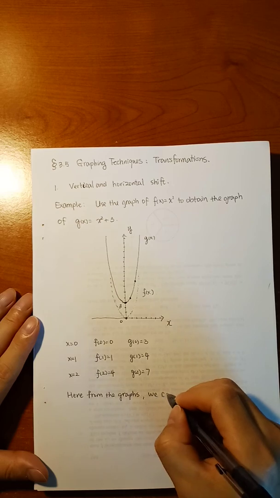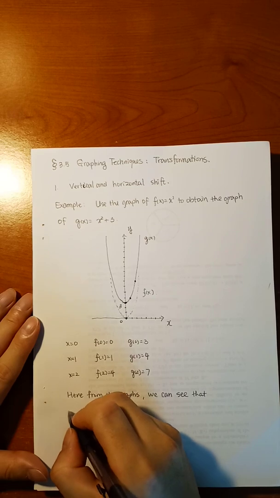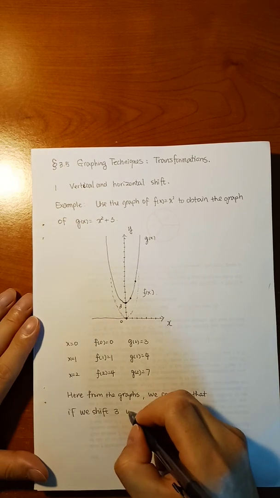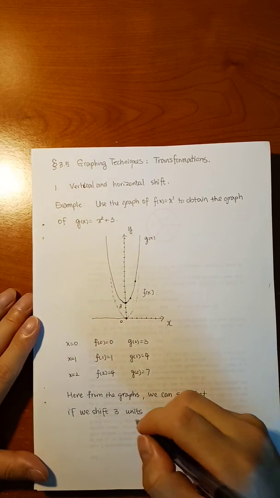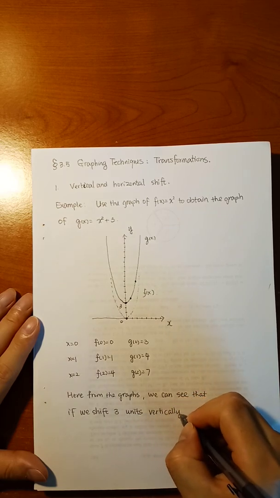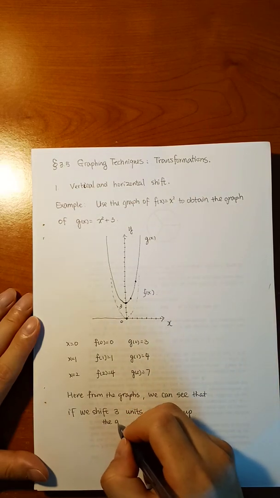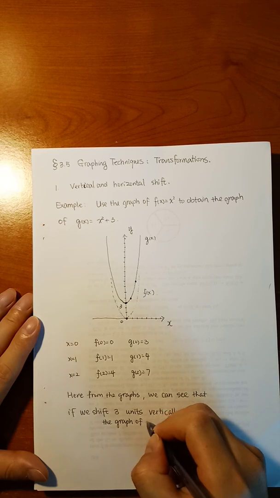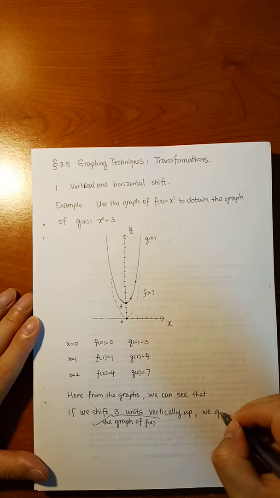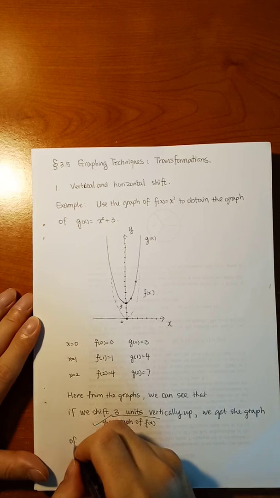We can see that if we shift 3 units up, vertically up, shift the graph of f(x) 3 units up, we get the graph of g(x).